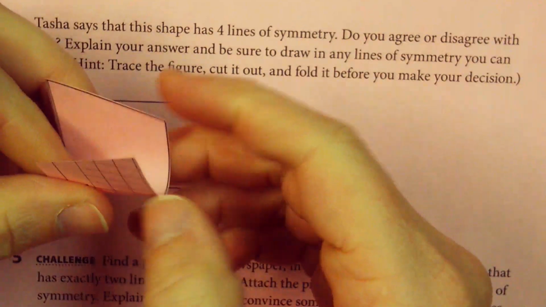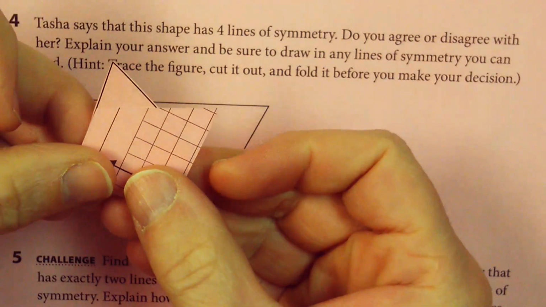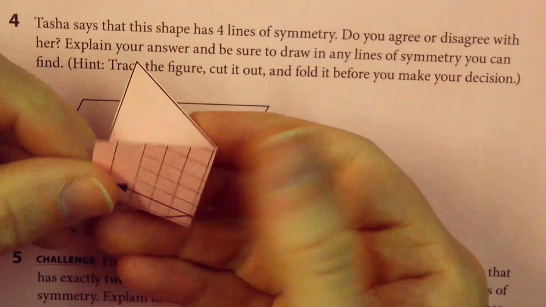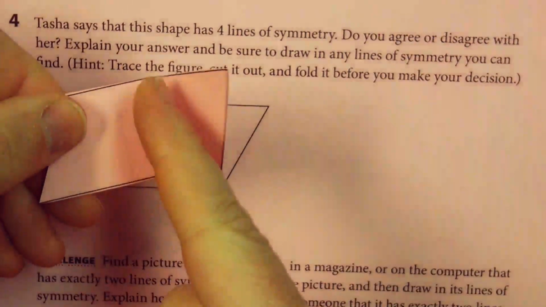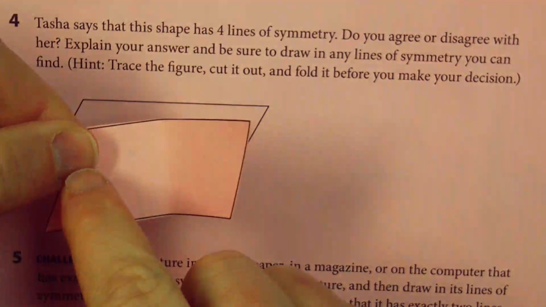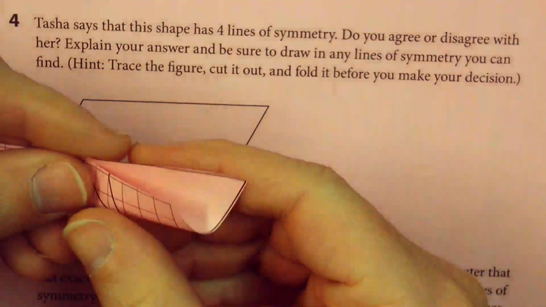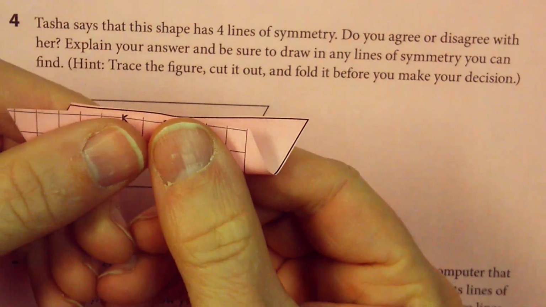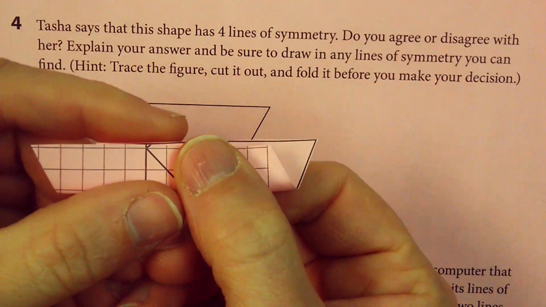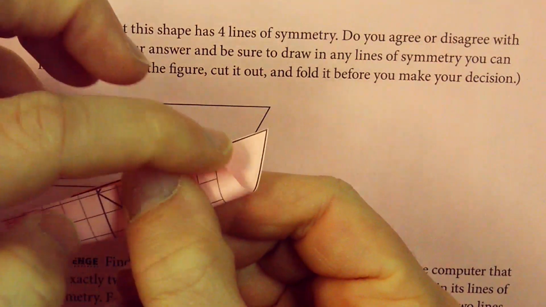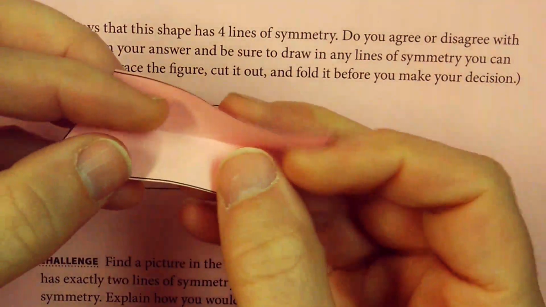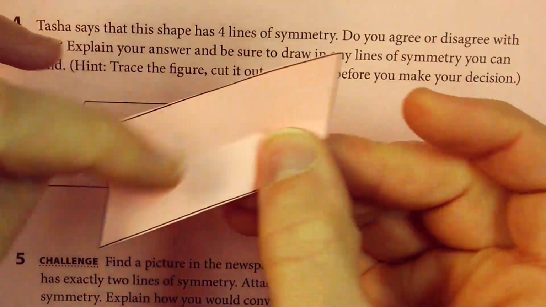If I try maybe a down the middle approach, ooh, gosh, that does not fold over. So I don't have a top to bottom line of symmetry. Let me try side to side. So if I fold it in half like this and try to line up the corners, ooh, gosh, that also does not fold over. You can see how those edges here don't match. So that doesn't work. Maybe corner to corner.